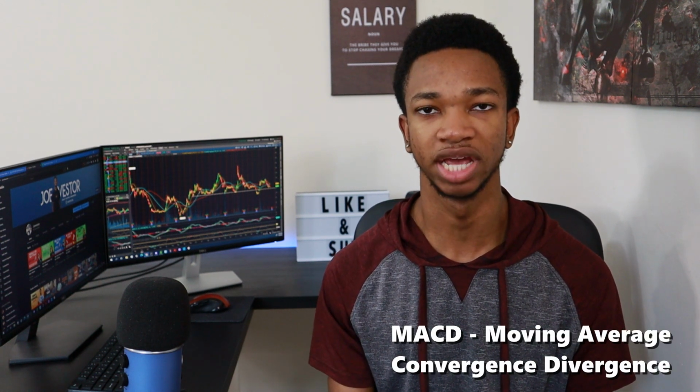Now, getting into the second indicator, we have the MACD. And this indicator is very helpful because it gives you an idea of when the momentum is switching within a particular stock.